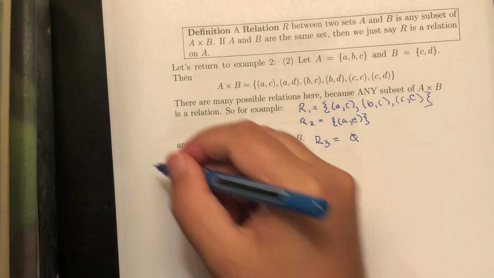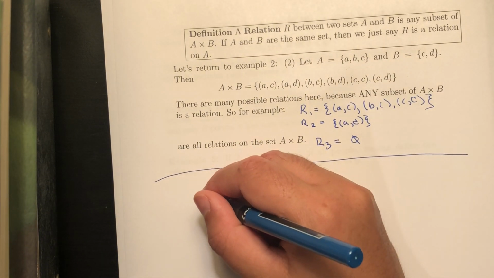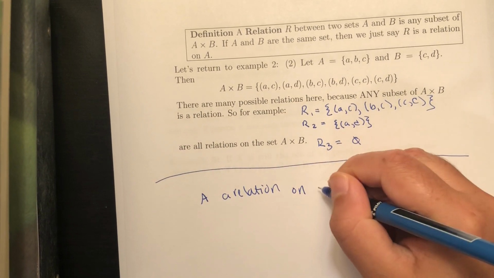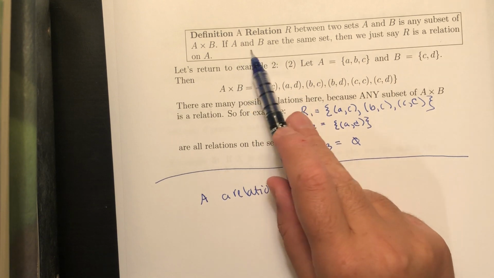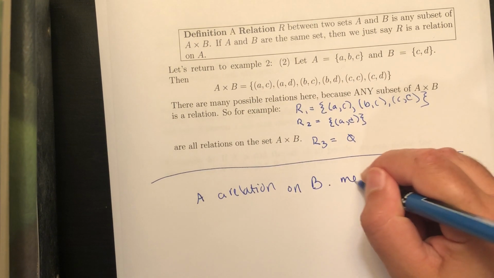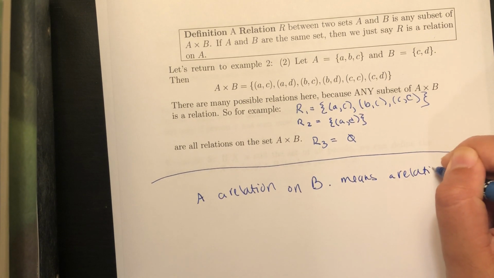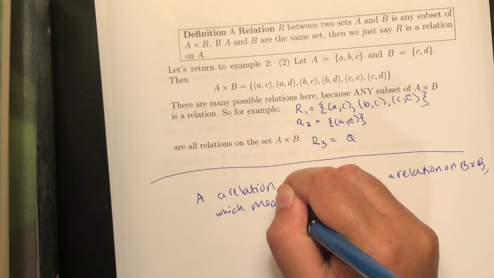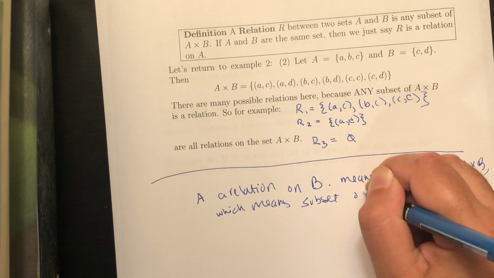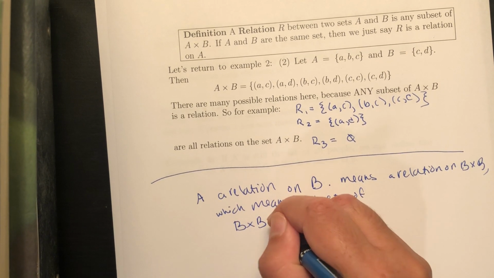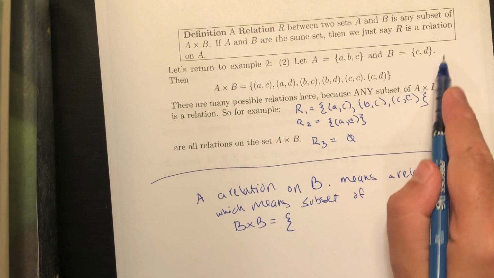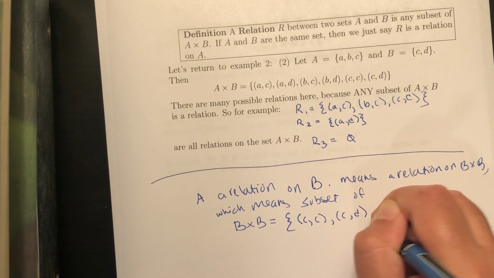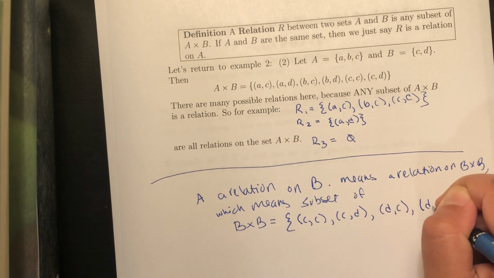If it's a relation, just to give an example, let's say we wanted to describe a relation on just the set B. That means it's a relation on B cross B, and that means it's a subset of B cross B. B cross B would be ordered pairs where you choose one element from B and another element from B. So CC, CD, DC, DD.